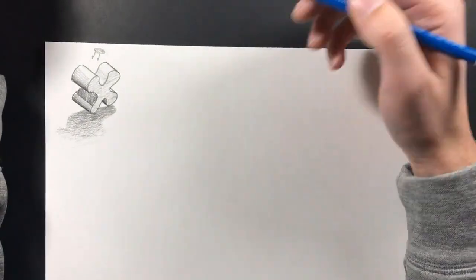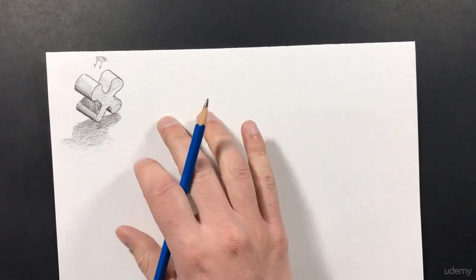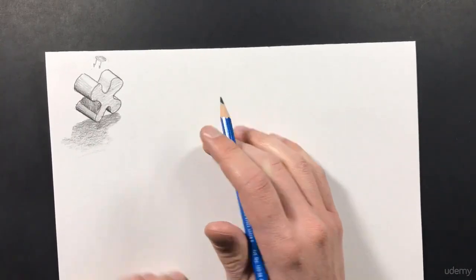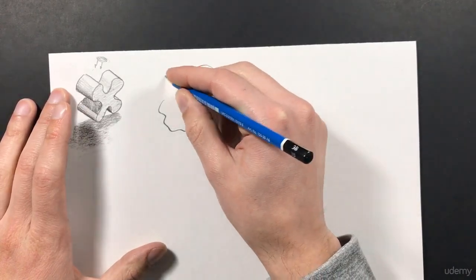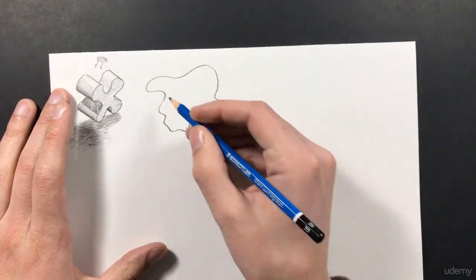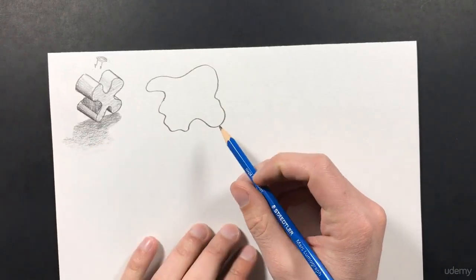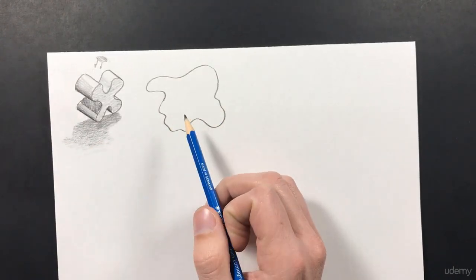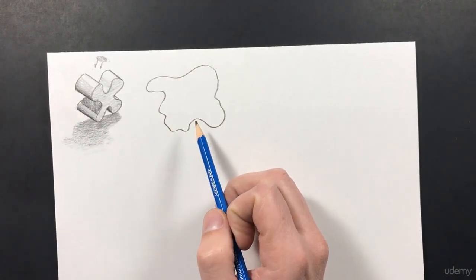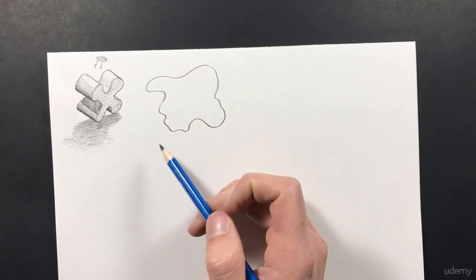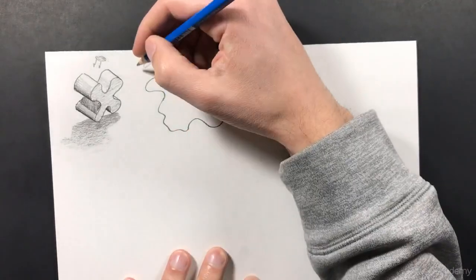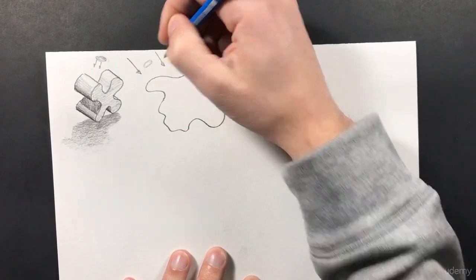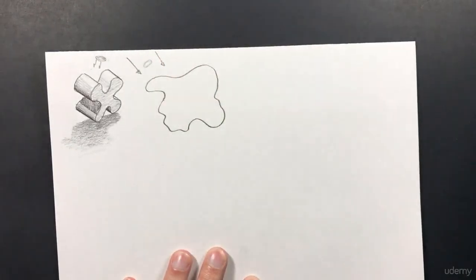Now let's have a look at another type of advanced highlights and shadows. So let's say that we have sort of an organic shape, something like this. Okay, now that just looks like a flat shape, but by adding highlights and shadows to it, you can actually make it a three-dimensional form. So let's decide where our light source is going to be coming from. Let's have it coming from over here, and it's going to be coming in this direction. I'm going to switch over to a sharpened pencil.